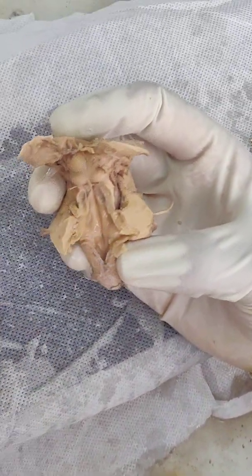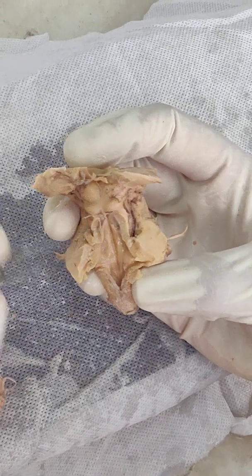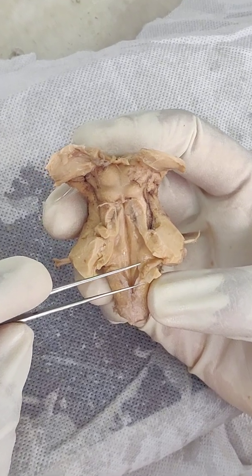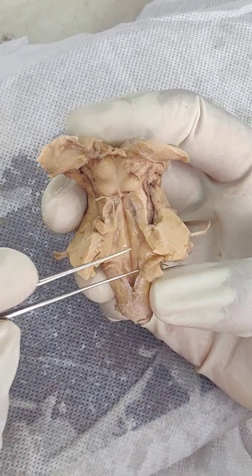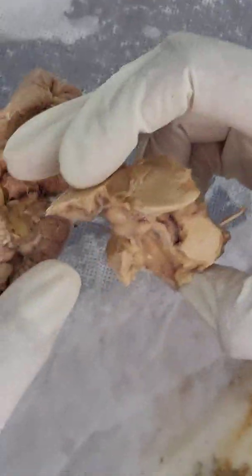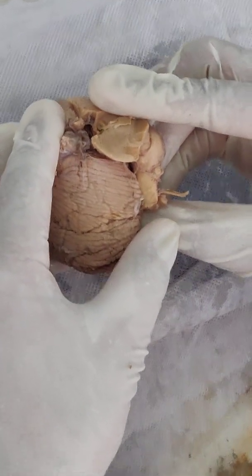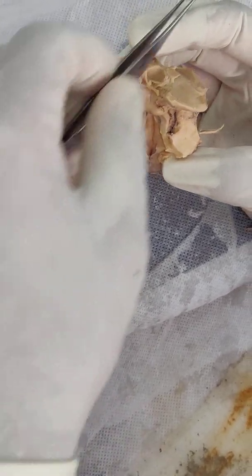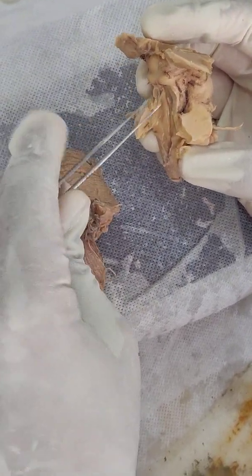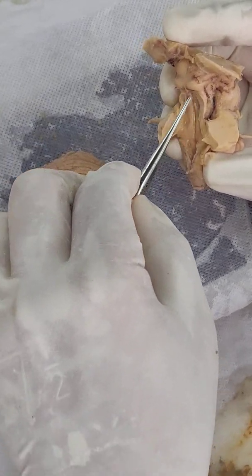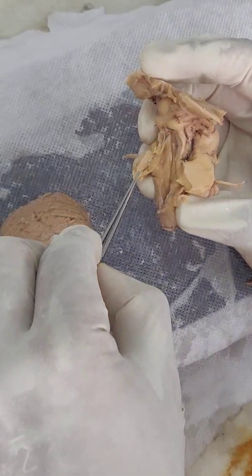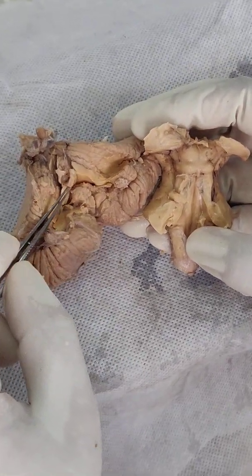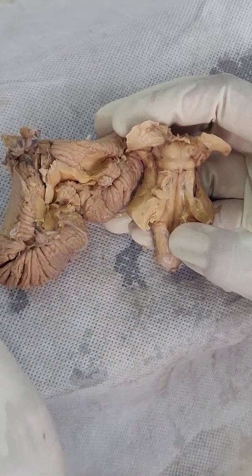Half of the floor of the fourth ventricle lies behind the pons, and half lies behind the upper part of the medulla, and it lies in front of the cerebellum. It is triangular in outline in sagittal section. If I take the sagittal section, it is triangular in shape. The roof lies on the posterior aspect and is formed by the superior medullary velum and inferior medullary velum.